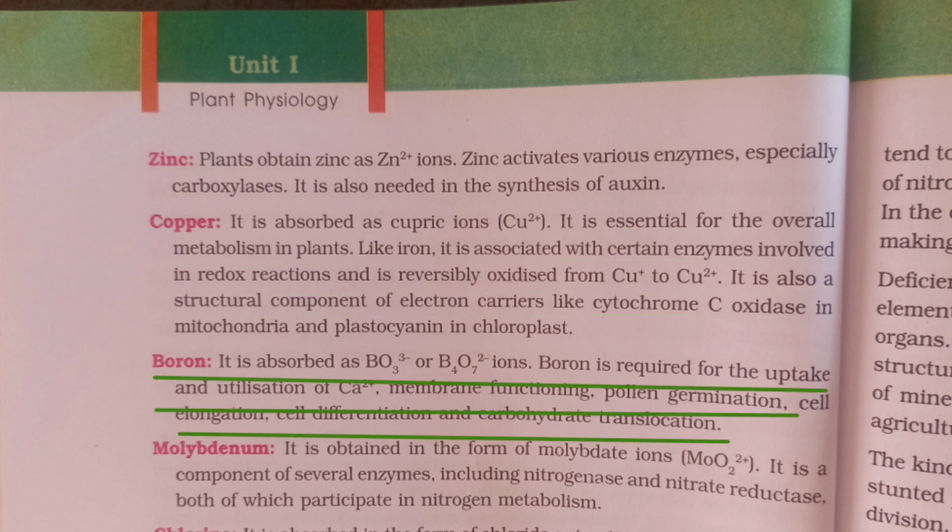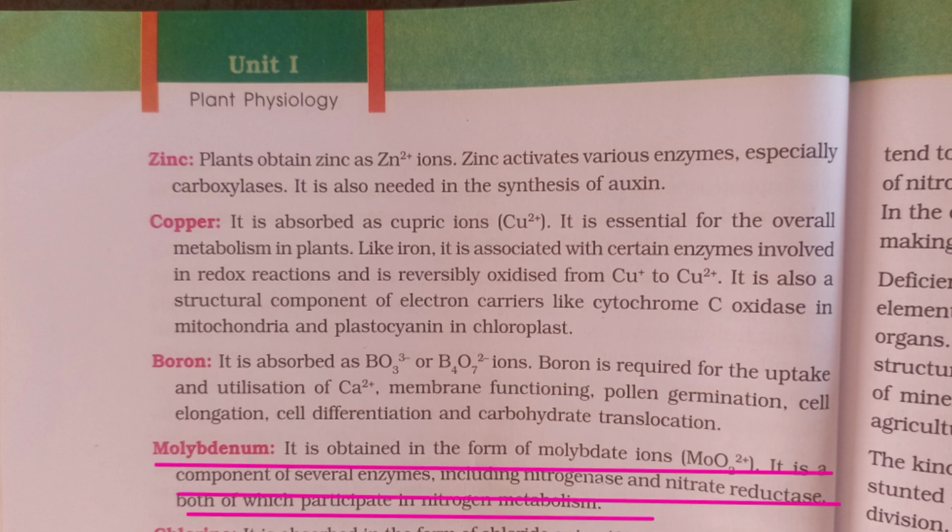Then boron. It is absorbed as BO3 3- or B4O7 2- ions. Boron is required for the uptake and utilization of Ca2+, elongation of cells, differentiation, carbohydrate translocation and pollen germination.